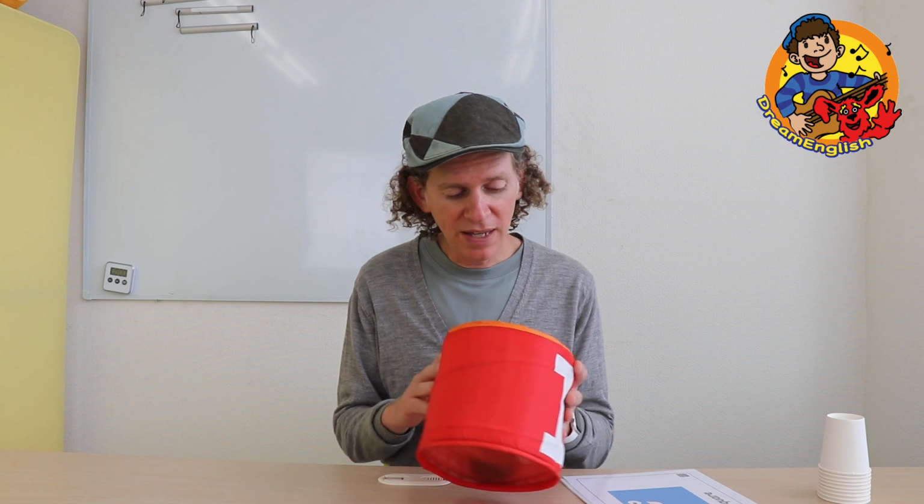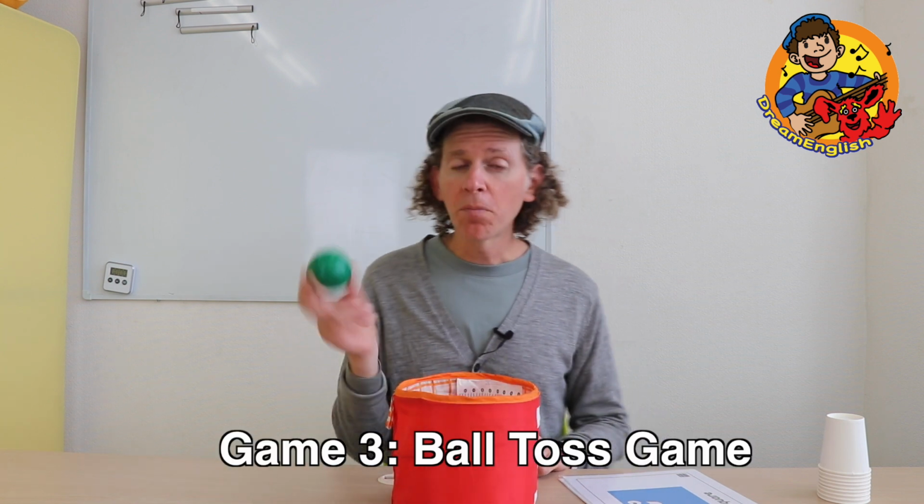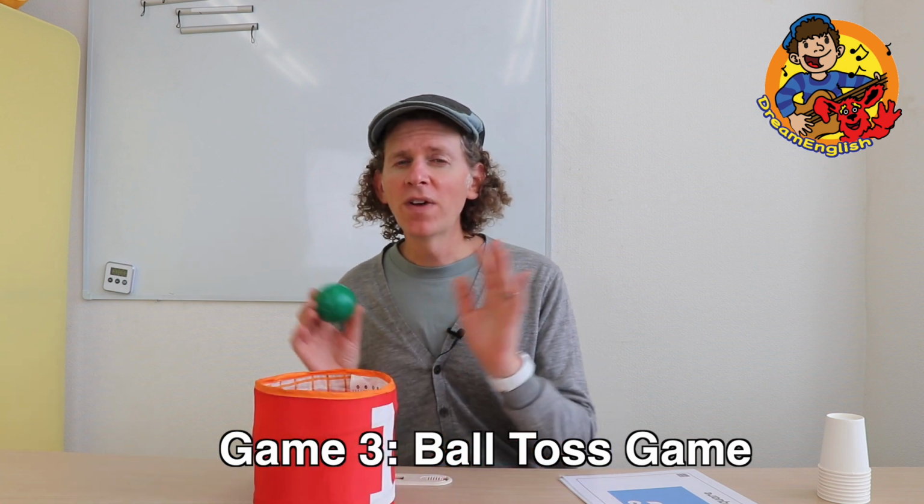Okay, another game we can play, and you can use this in small classes and large classes, is the ball toss game. This is very simple. I call these games, they're not necessarily competitive with other students, but it's kind of like a game-like activity. So we have the basket, we have the ball, okay? And I'll have the students stand up and make a line, and this would probably be on the floor, but it could be on a chair if you wanted to.